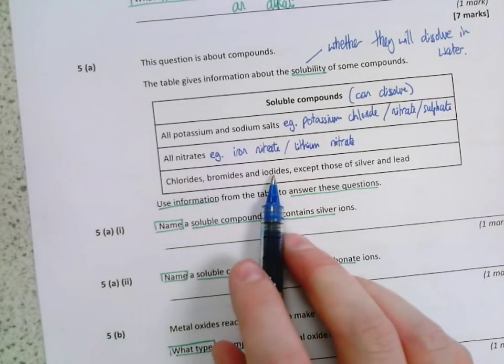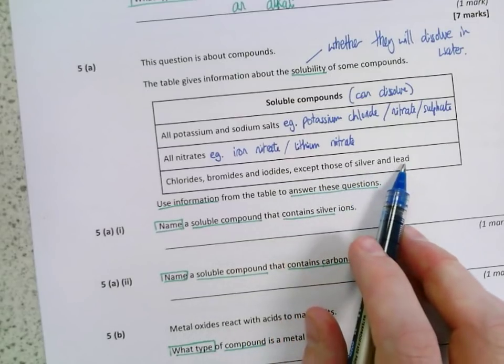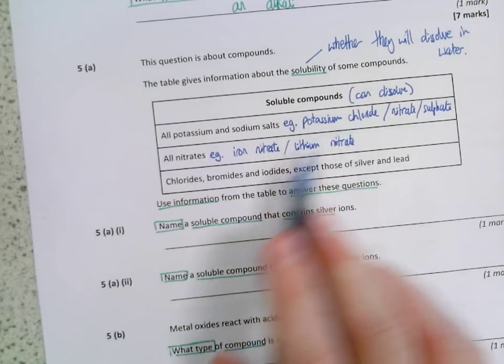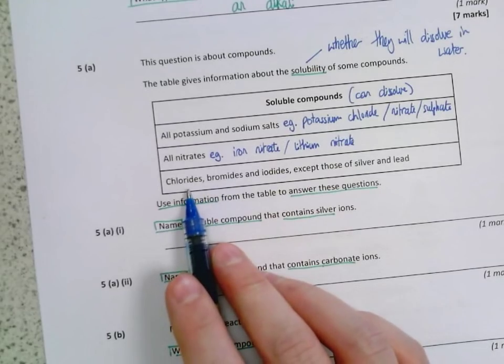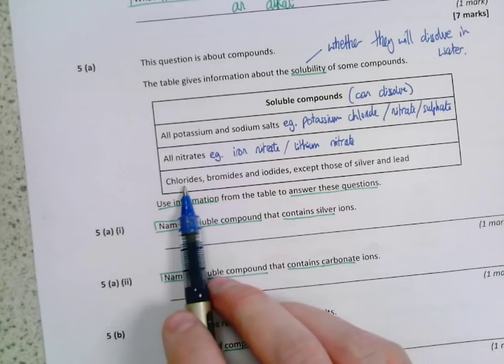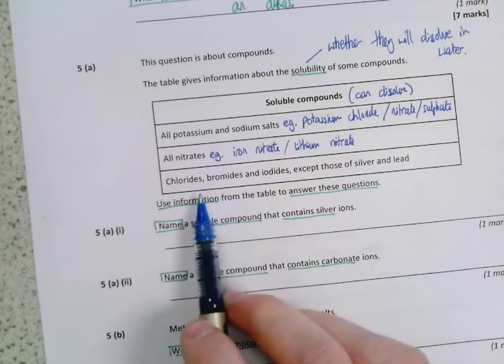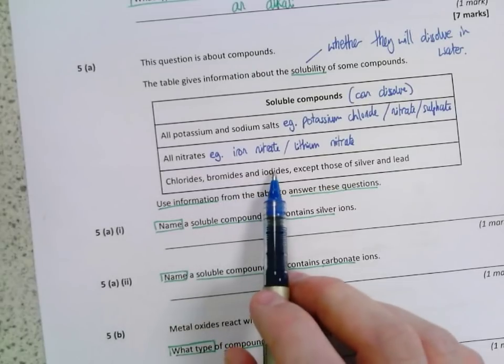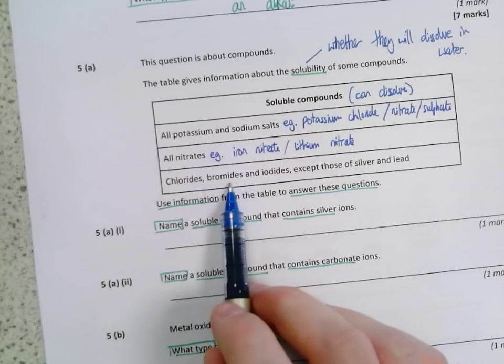Chlorides, bromides and iodides, except those of silver and lead. So, we've already said potassium chloride would be soluble. Iron chloride would as well. Again, pick your metal. Copper chloride would be soluble. Same for bromide. Potassium bromide would be soluble. Copper bromide, same for iodide. But silver bromide would not be. Lead bromide would not be.